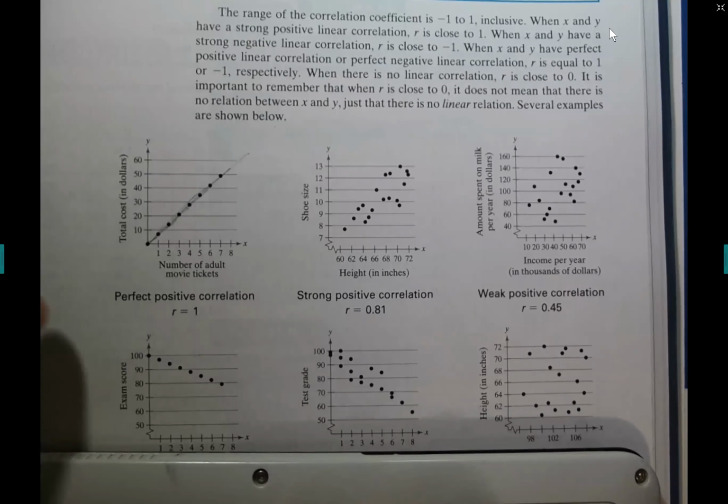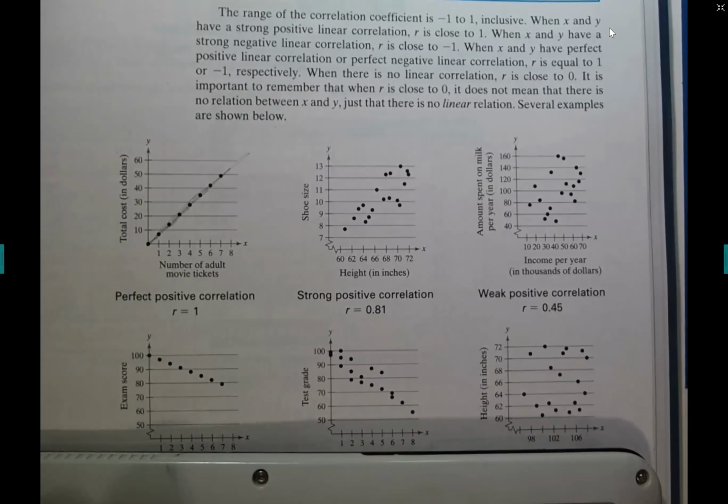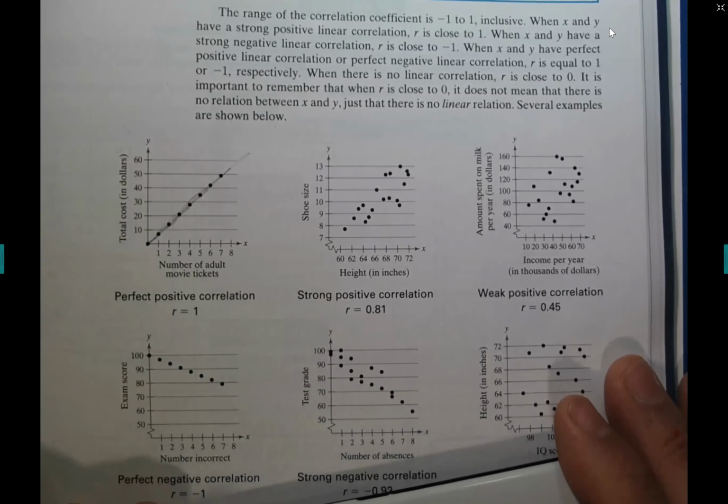What do you guys think? This is easy here. What is it going to be for this one? 1. But it's pointing down, so it will be what? -1, correct. What do you guys think it's going to be for this one? It seems like a very strong relationship, but from the negative side. Any guesses? Negative 0.98. Okay, let's see. You're close, negative 0.92.